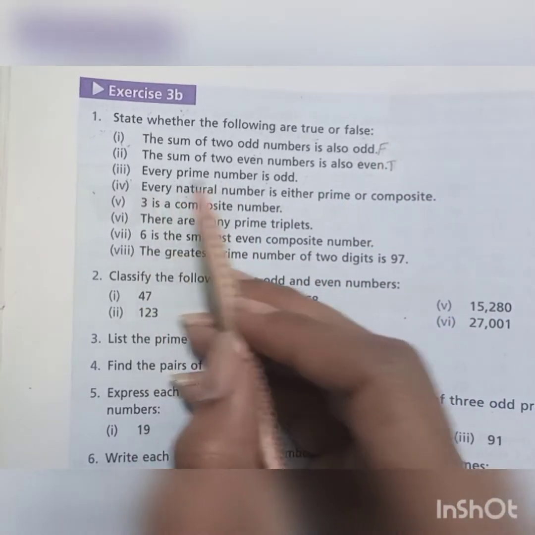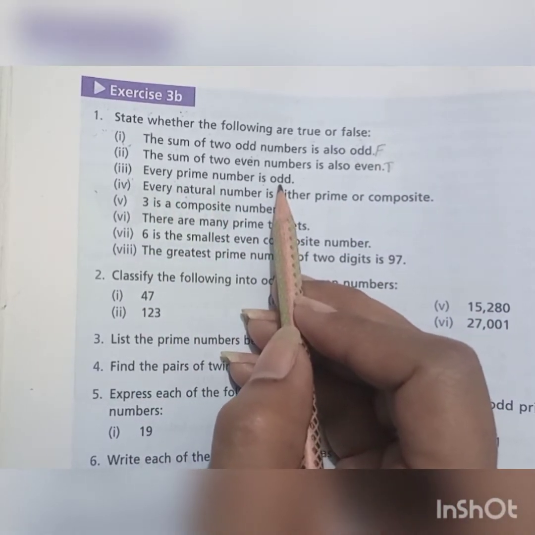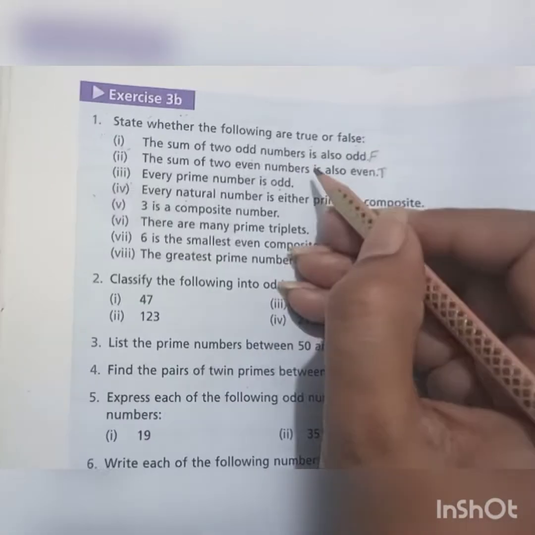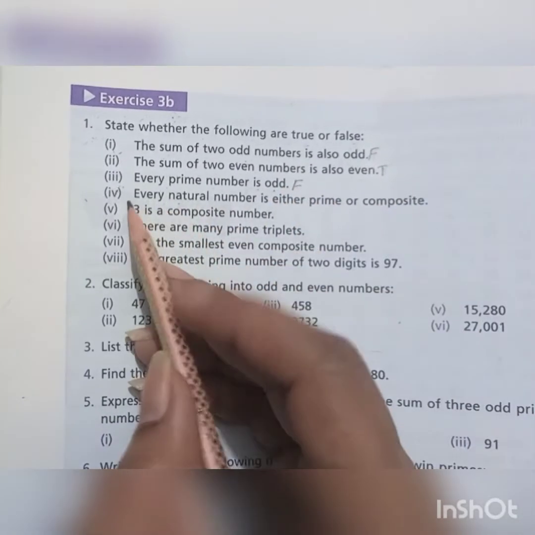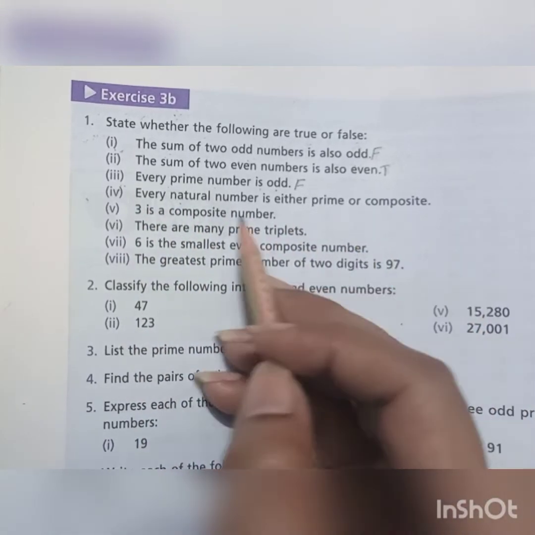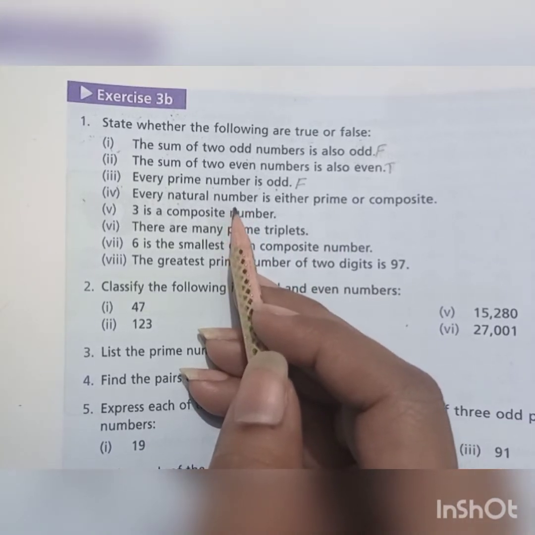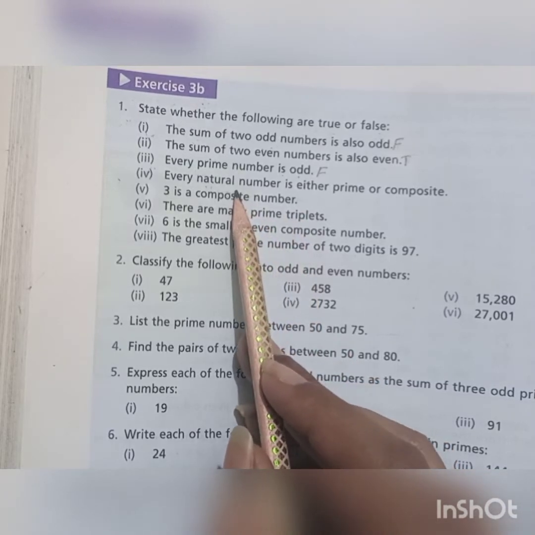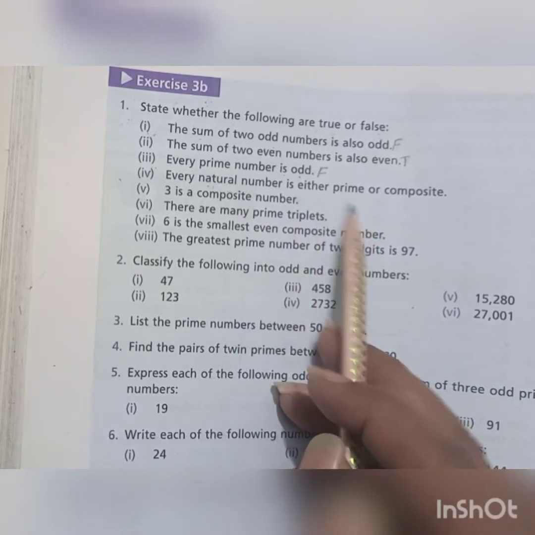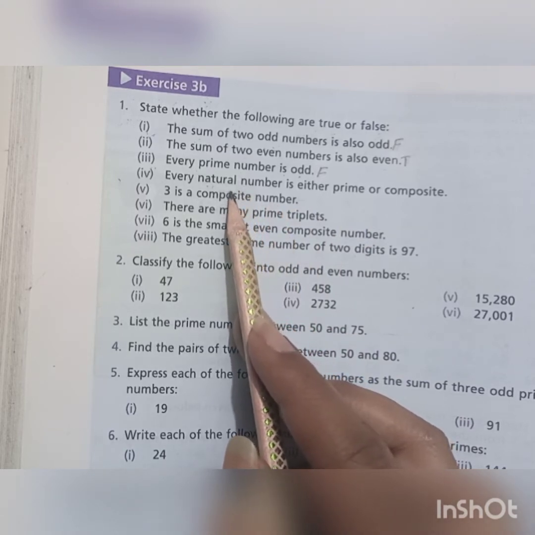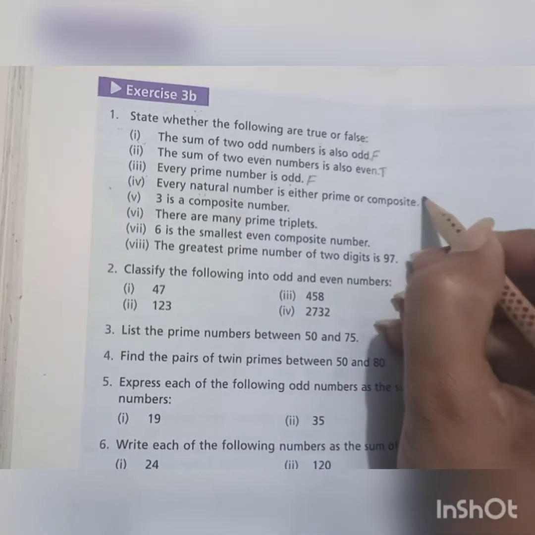Part number 3 is every prime number is odd. As we know that every prime number is not odd because there exists a digit 2 which is even but also prime. So this statement is false. Part number 4 is every natural number is either prime or composite number. We know that the natural numbers consist of 1, 2, 3, 4, 5, 6 and so on. And as we have studied, natural numbers can be divided into prime numbers and composite numbers by excluding one. But here the digit 1 is included. So this statement is false. I am writing here F.